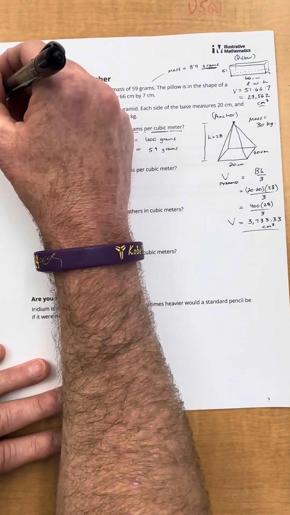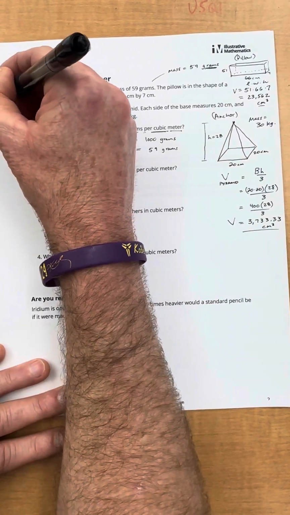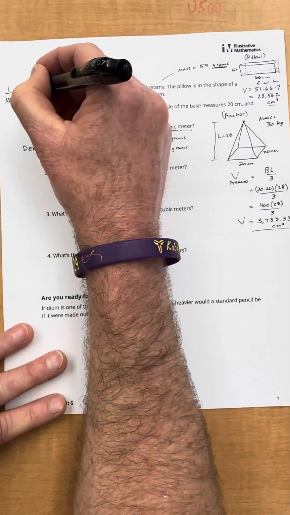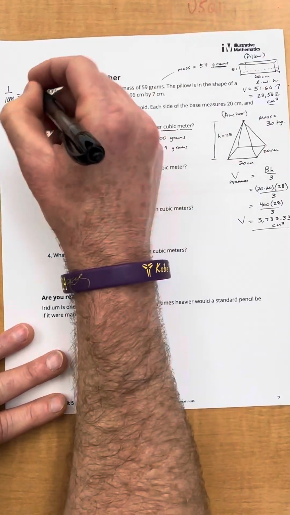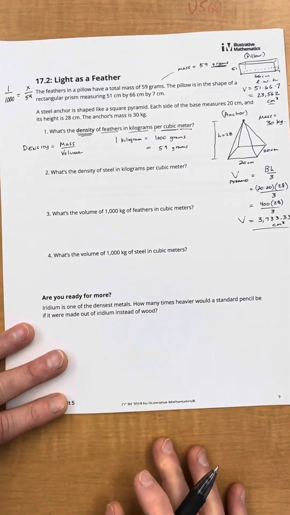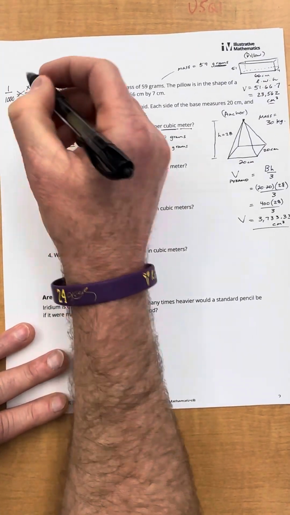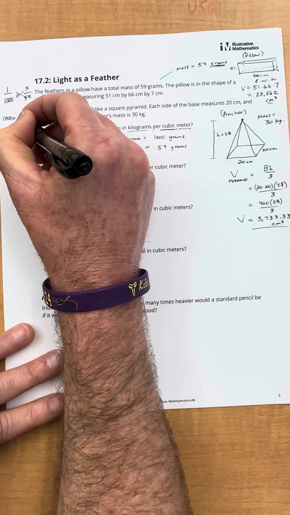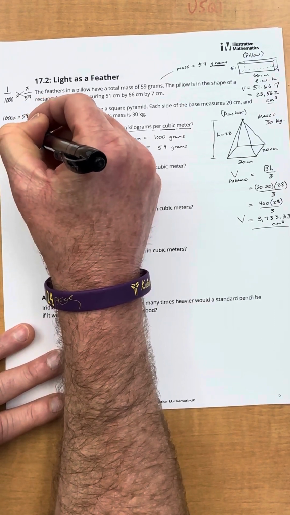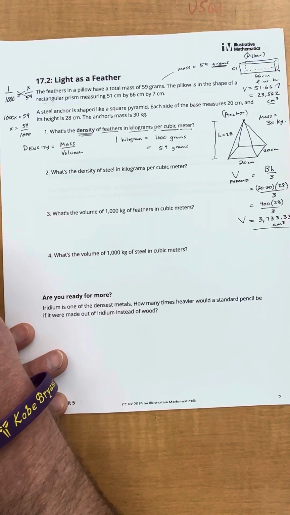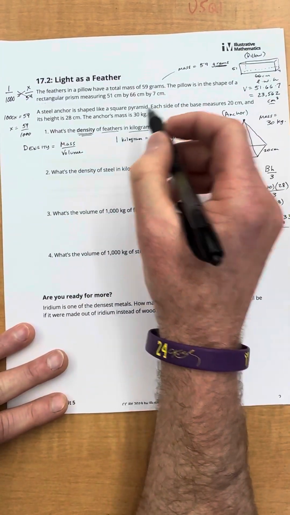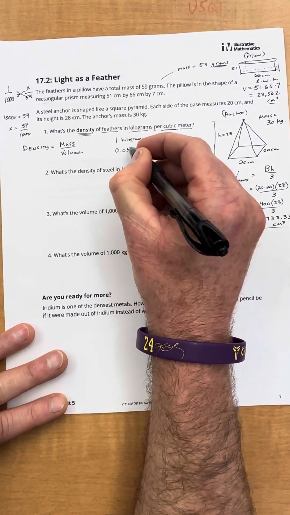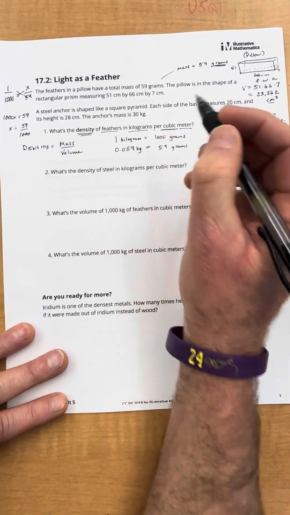So you go 1 to 1,000 equals x to 59. Cross multiply. 1,000x equals 59. x equals 59 divided by 1,000. So 59 grams equals 0.059 kilograms. Okay?